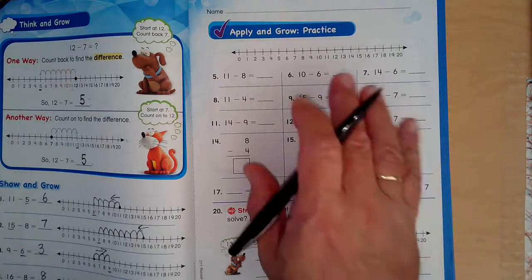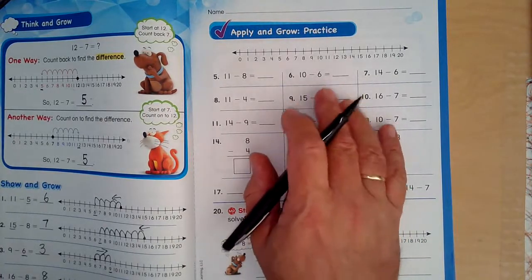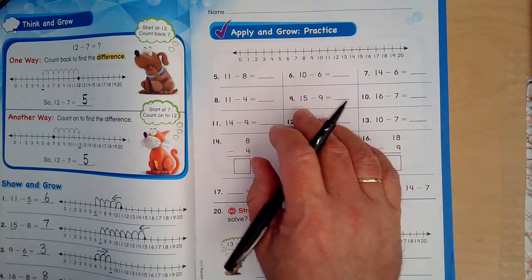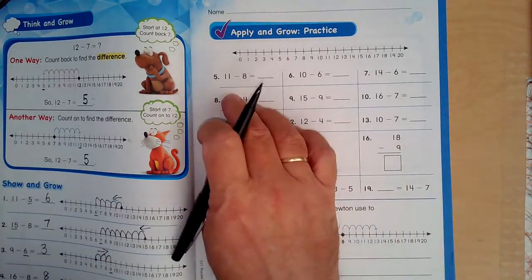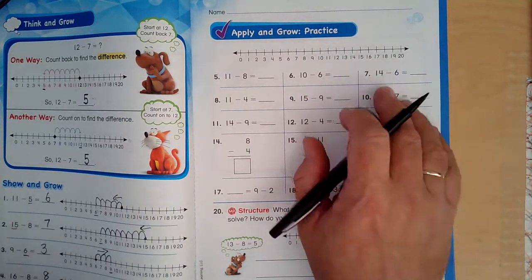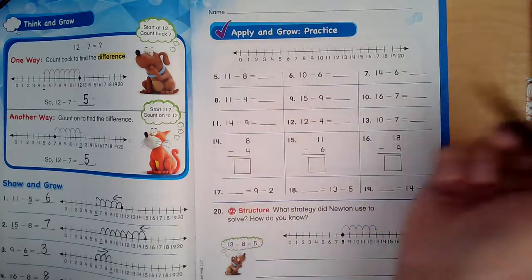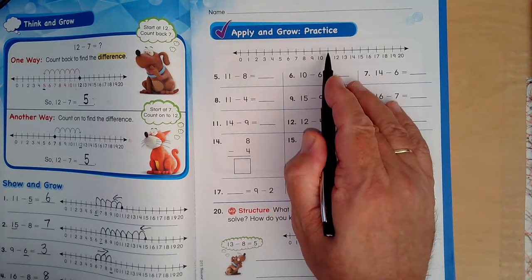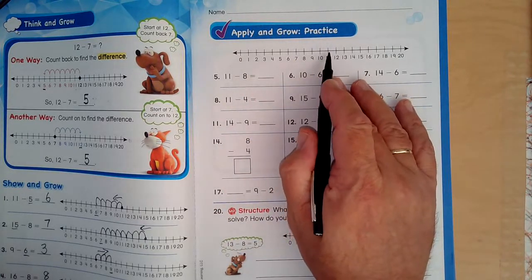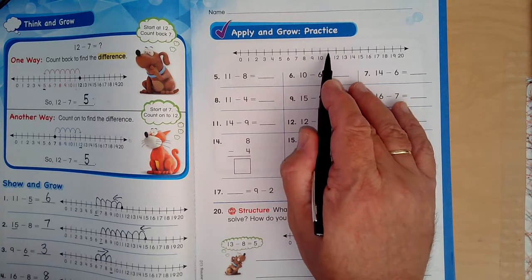I want you, boys and girls, to make sure that you know one of these ways really, really well. Okay? If it's confusing that I'm showing you this and this, don't worry. Choose one. All right. 11 minus 8, I'm going to choose the counting back. 11 minus 8. Here we go.